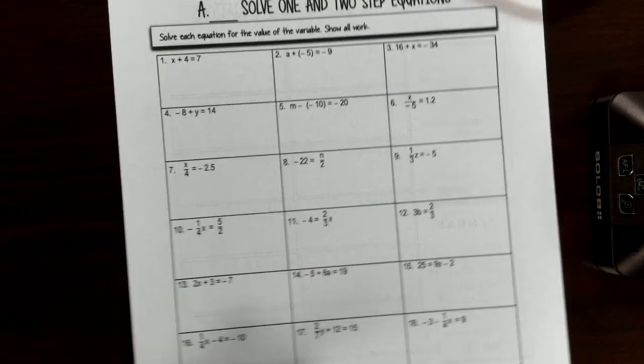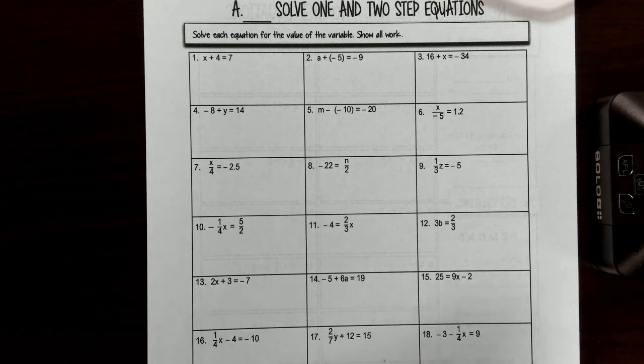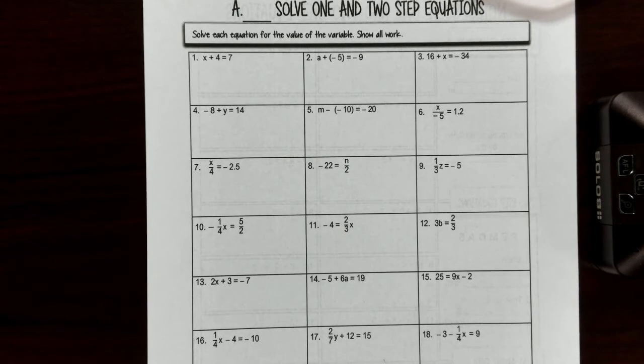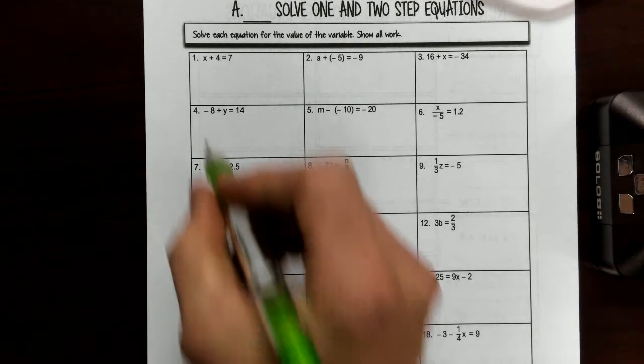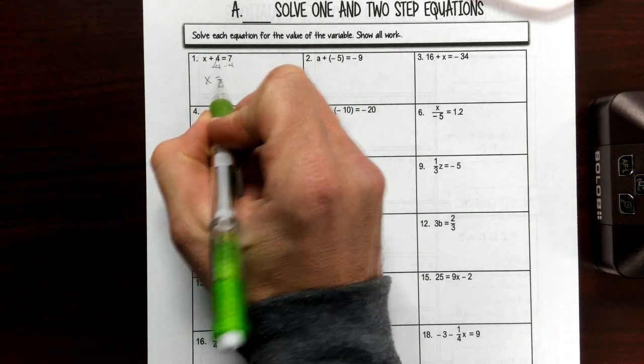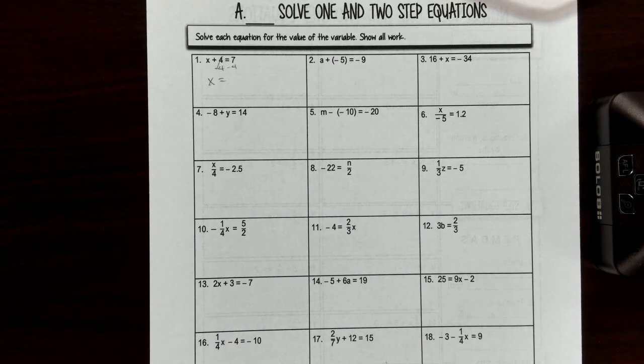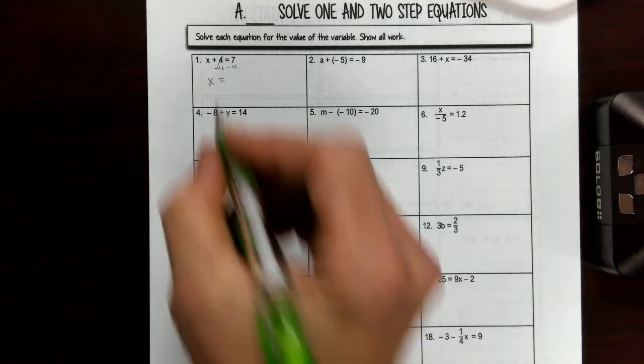All right, so number 1. Okay, Jaden, what's the first step for number 1? Subtract 4 and 11. What do you get? 0 and 3. Okay, so you get x on the left side. You don't get 0, right? Because the x didn't go away. Okay, so x equals what, Jaden? 3. Awesome.